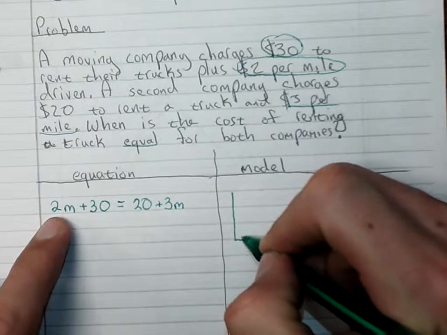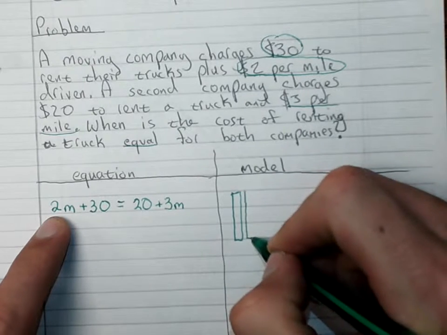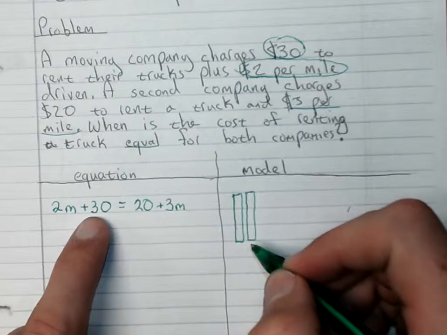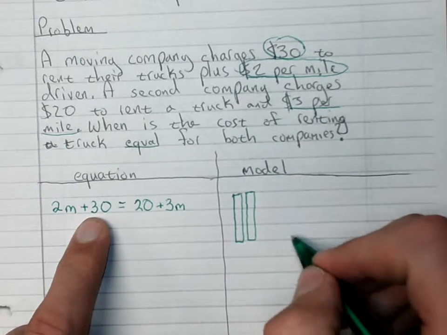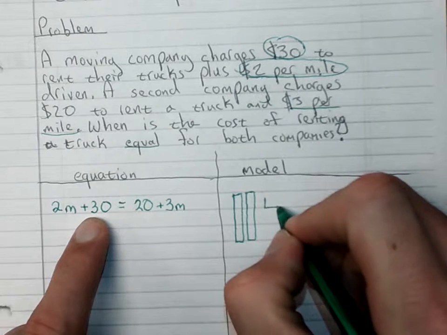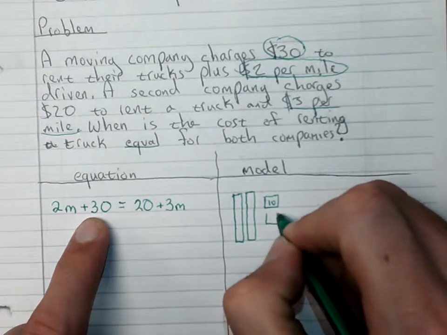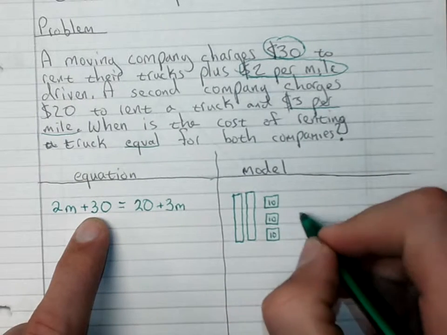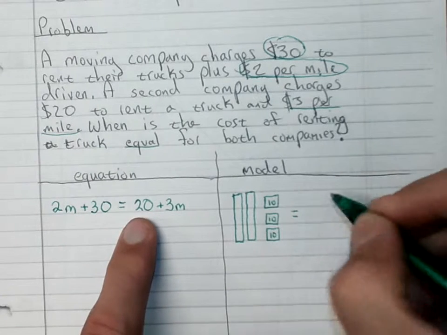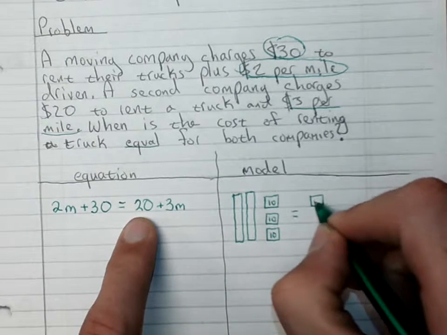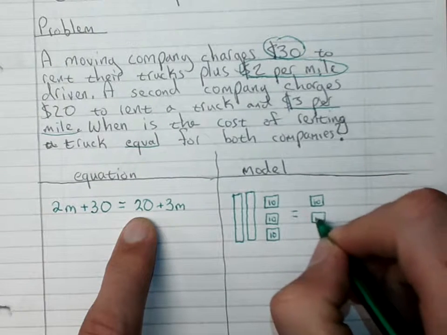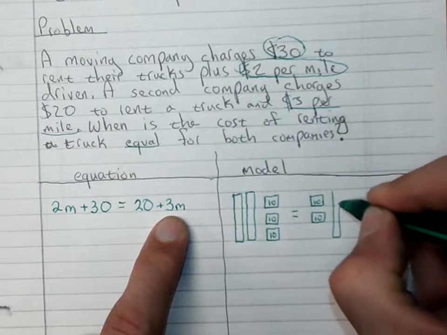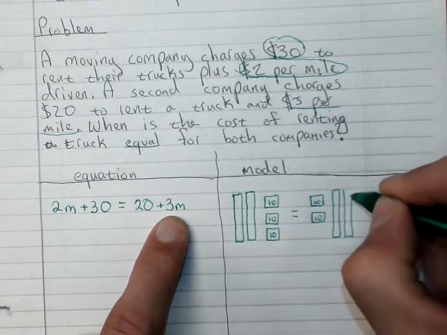I've got 2 variables, so I'll do 2 of the long bars, each of these representing an M. And since I have 30 units, instead of drawing 30 tiny squares, I'm going to draw 3 squares, but I'm going to tell my audience that each of the squares is worth 10 units. And then do an equal sign. And over here, again, 10 units. Another 10 units for 20, plus 3 times the number of miles. So 3 of these long vertical bars.